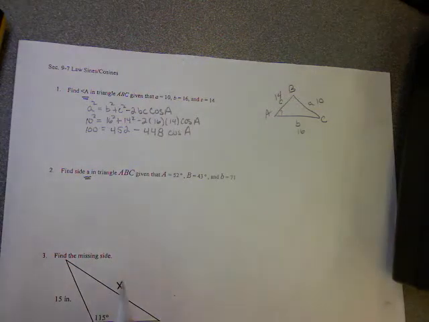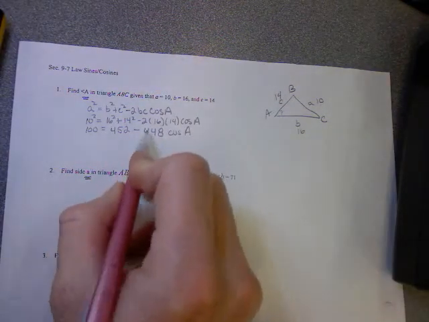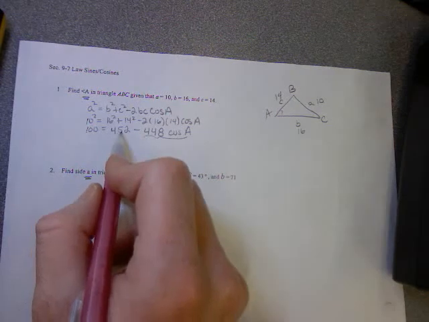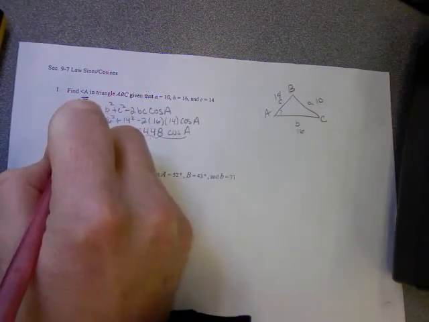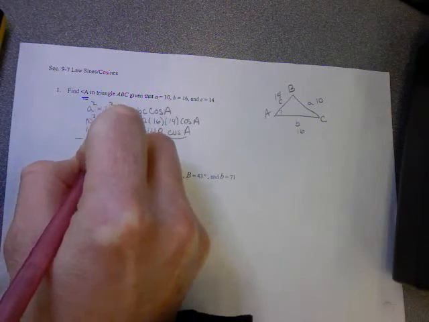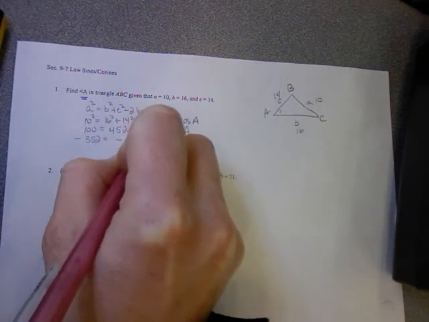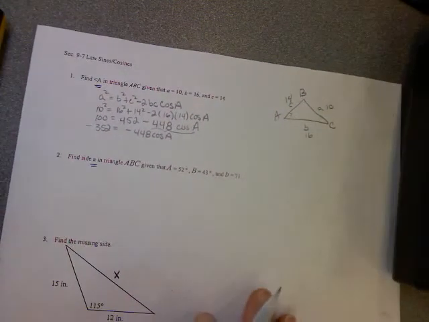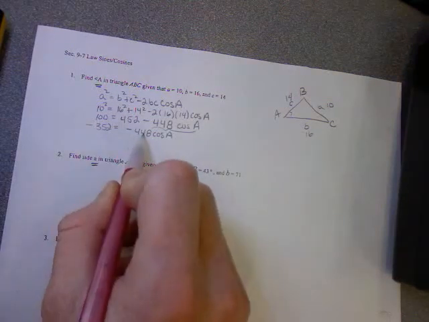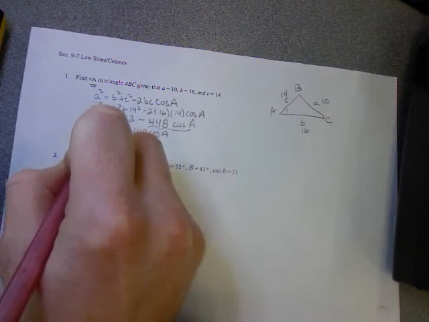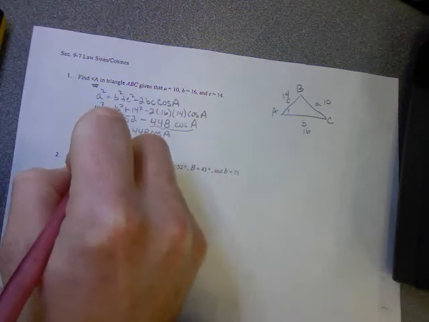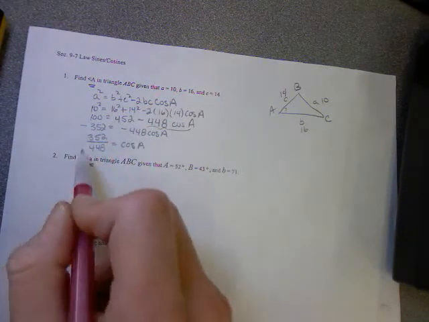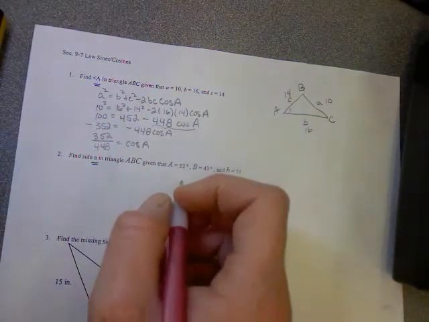Now we cannot subtract this. This is all connected by multiplication. So you have to get rid of the 452 first. Do that by subtracting it from the other side. That will give us negative 352 equals negative 448 times the cosine of angle A. We want to isolate the cosine of A, so we will divide both sides by negative 448. So this will end up being 352 divided by 448 equals the cosine of angle A. Notice that the two negatives turn into a positive because when you divide two negatives, they turn into a positive.